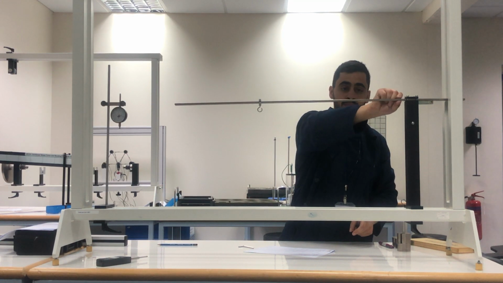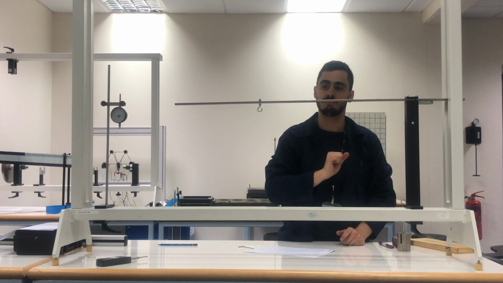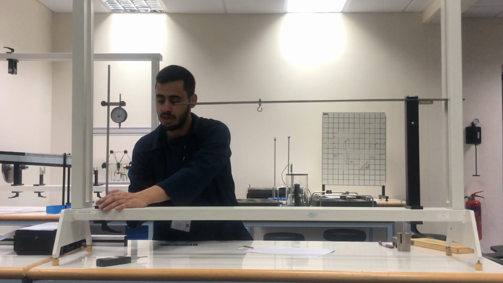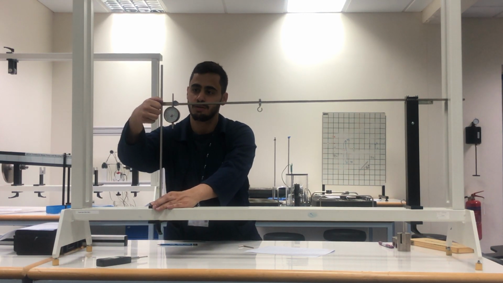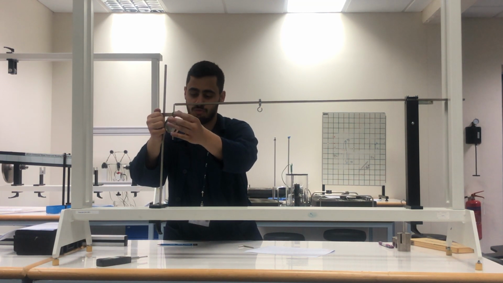Fantastic. As you can see, this end of the beam is rigid, so I can safely assume that this is going to be in a completely fixed position. And my cantilever is this free end, so I'm going to leave it as is. Now you might notice that the beam is already deflecting, and that's because of its own self-weight, which is fine. So what I'm going to do is I'm going to place my deflection gauge right where the beam is resting.